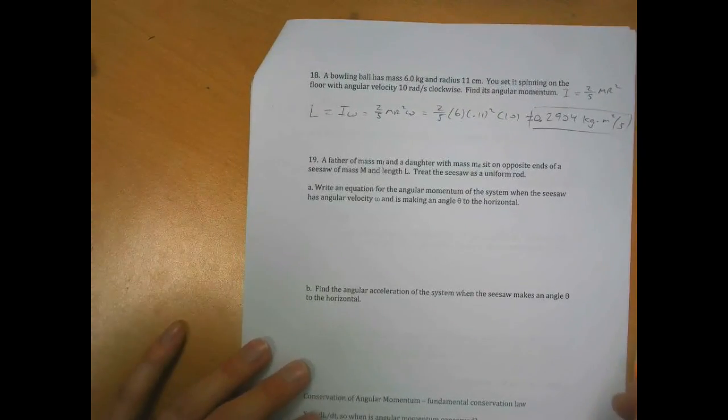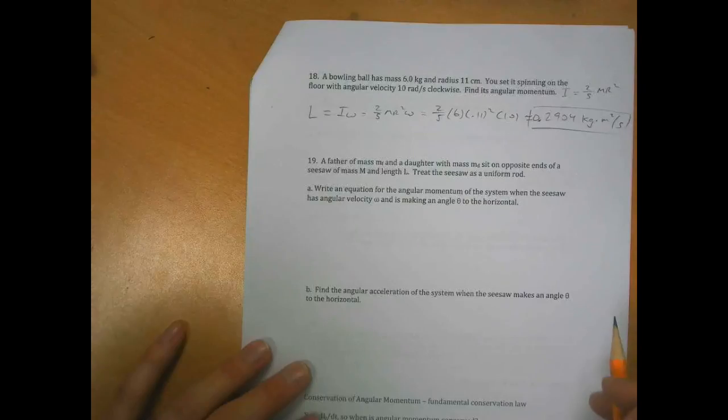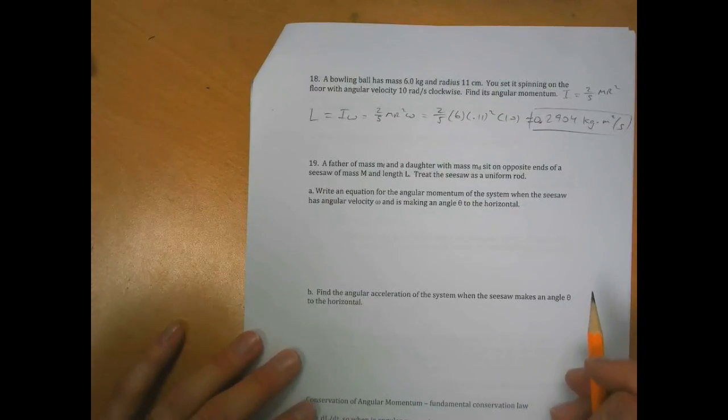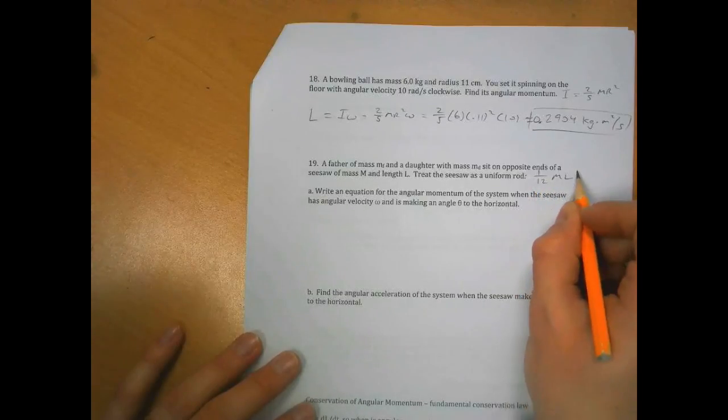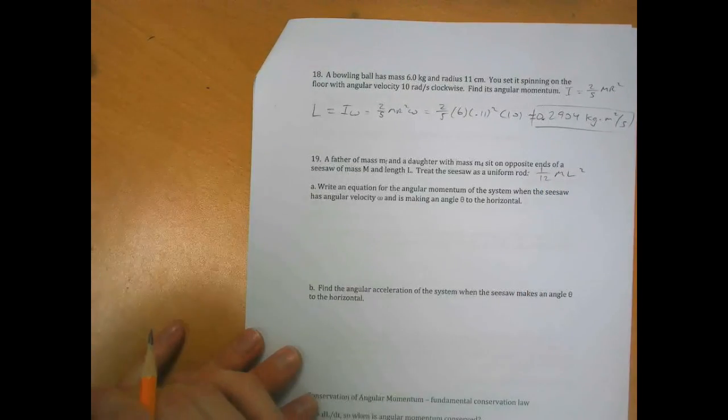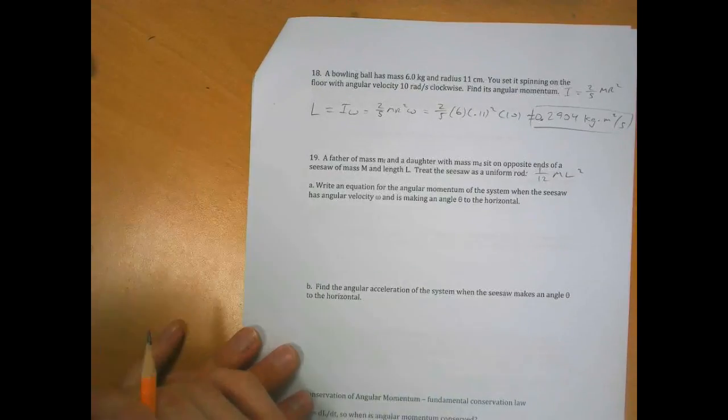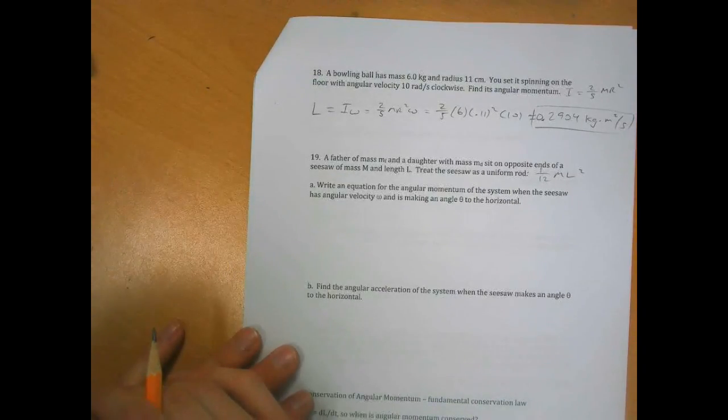Here's another example. A father of mass MF and a daughter with mass MD, mass daughter, sit on opposite ends of a seesaw of mass M and length L. Treat the seesaw as a uniform rod with axis through the middle, moment of inertia 1/12 ML squared. And we're going to write an equation for the angular momentum of the system when the seesaw has angular velocity omega and is making an angle theta to the horizontal.